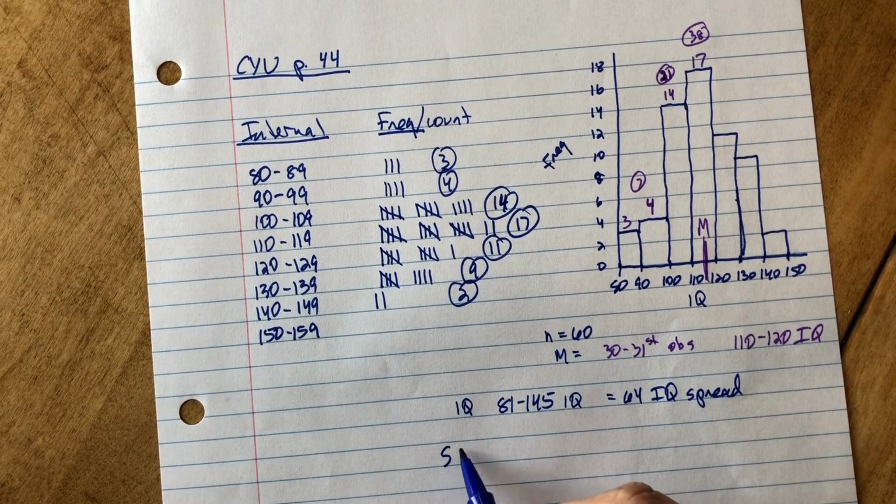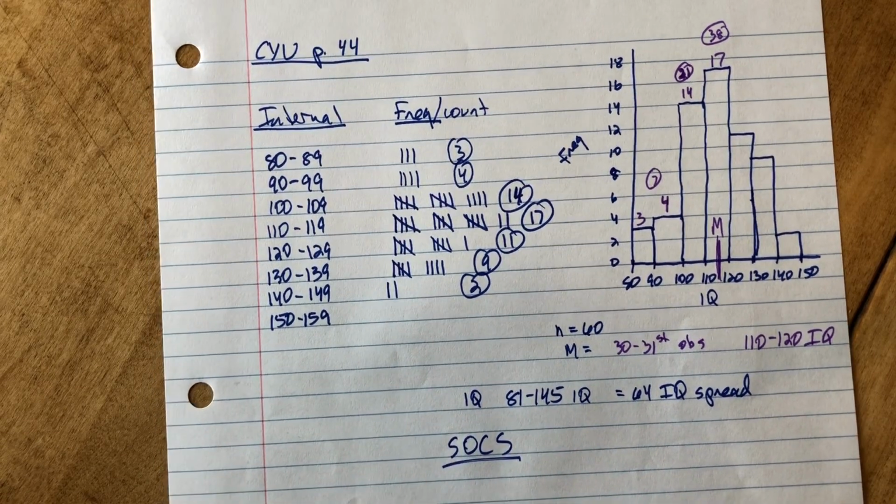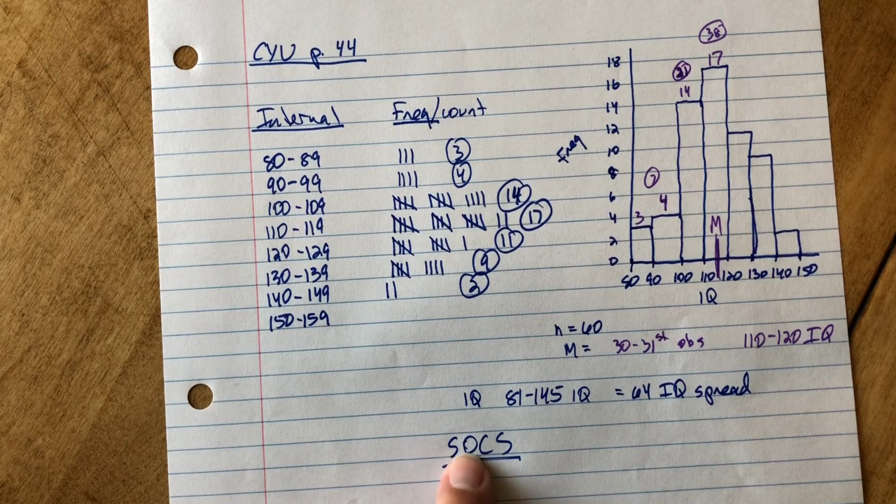Again, make sure you include everything with SOCS, okay? Shape, outlier, center, and spread or variability.